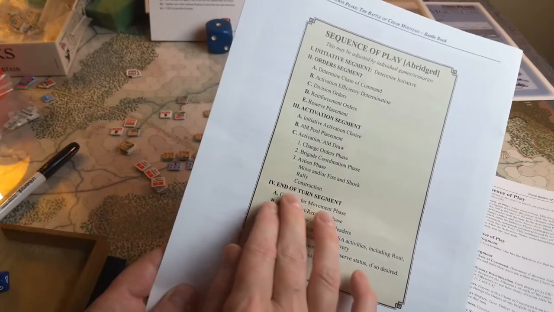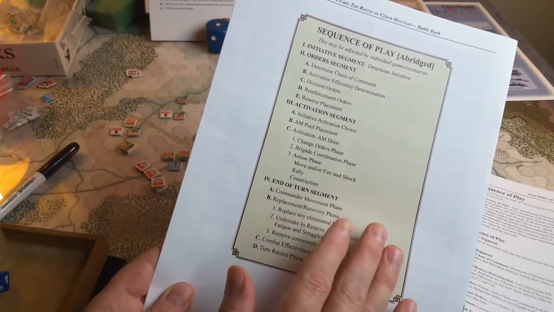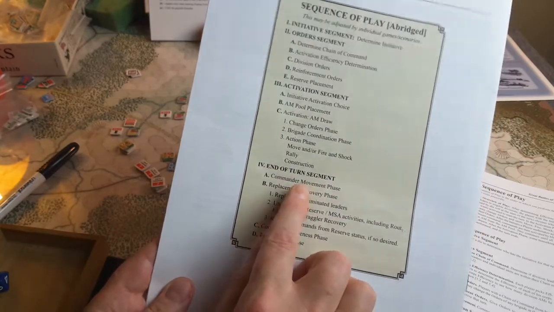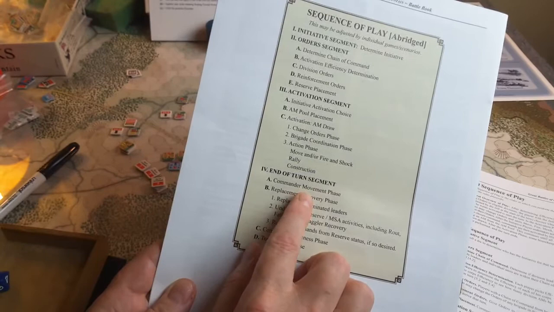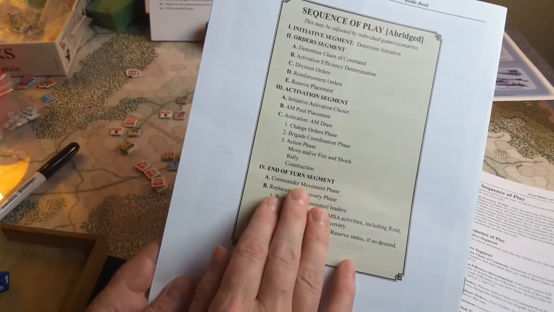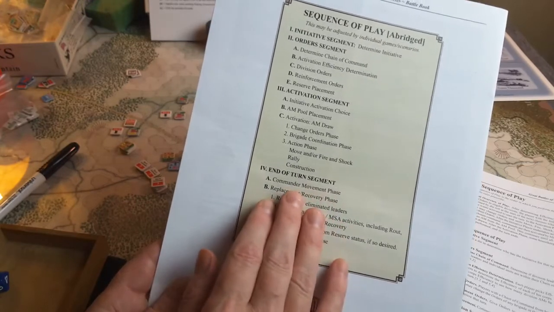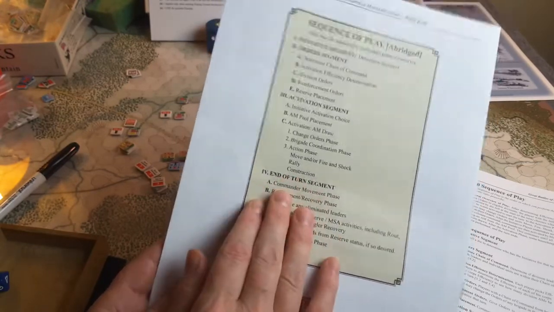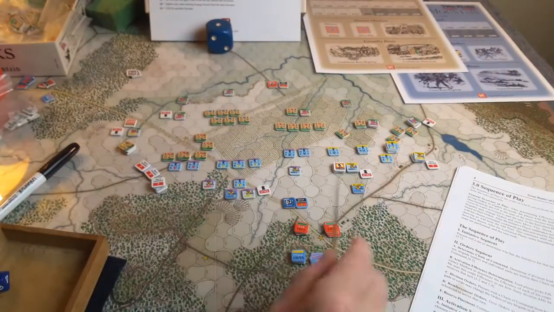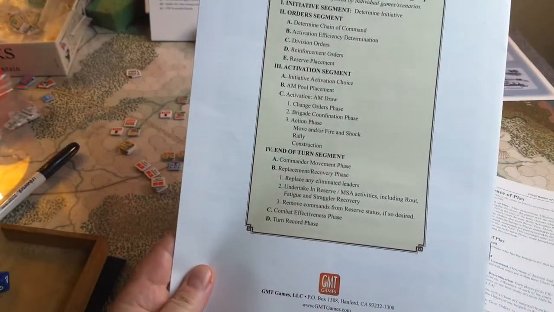Then it goes to the end of the turn segment, which is when all the units of each brigade, all the activation markers are pulled. We go to this, and this is where we allow commanders, corps commanders and OCs, to actually move. I think they have 40 movement points. It sounds like a lot, but actually it's quite limited. That's where they can move. In this case, in my battle, that would be where Banks and Jackson can move, if necessary. So far I haven't needed to do that.